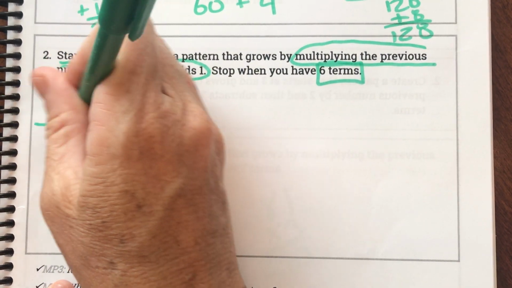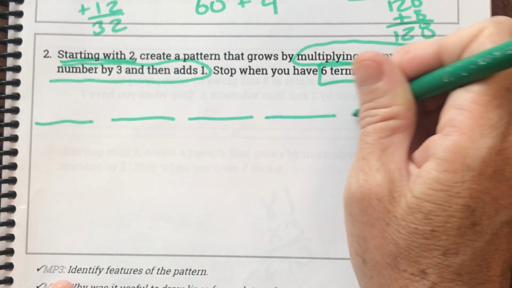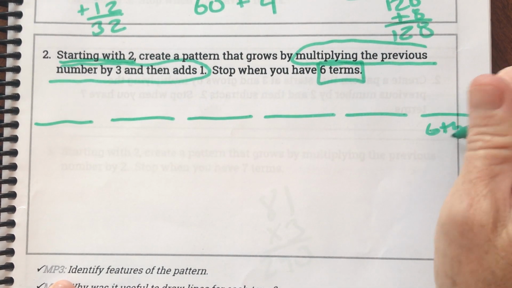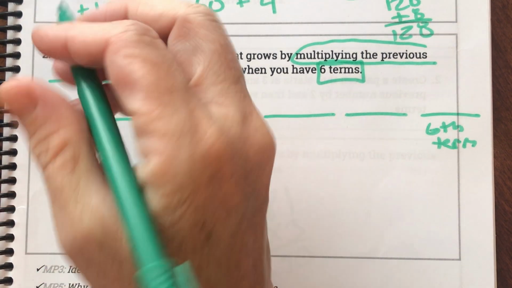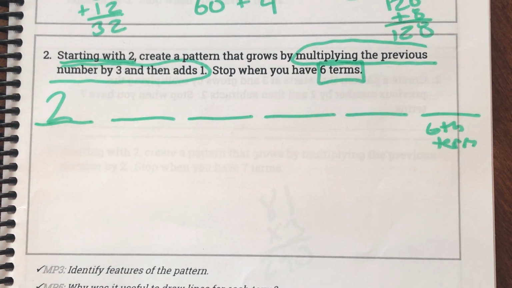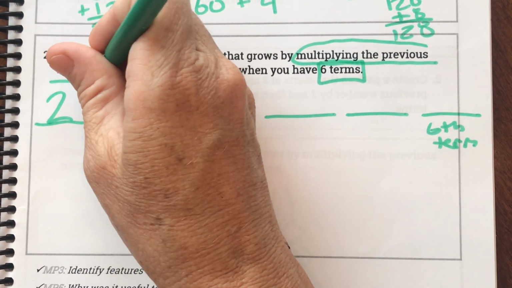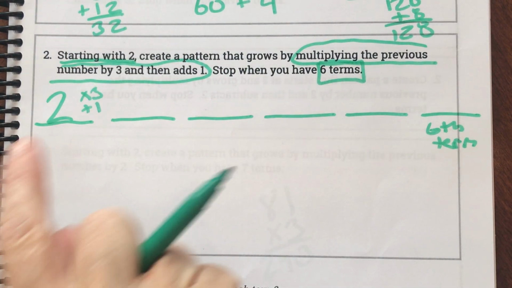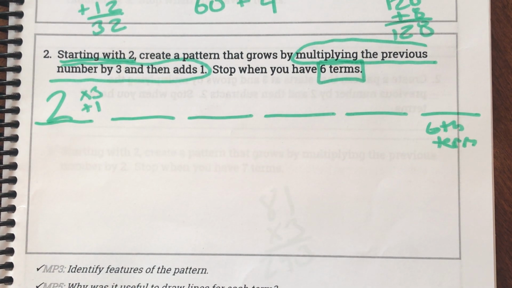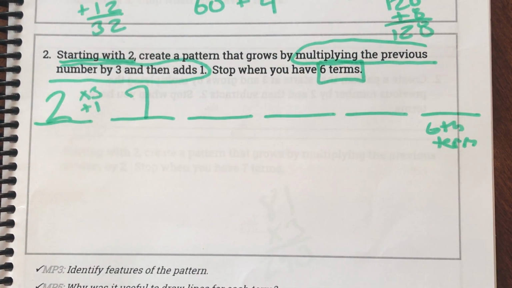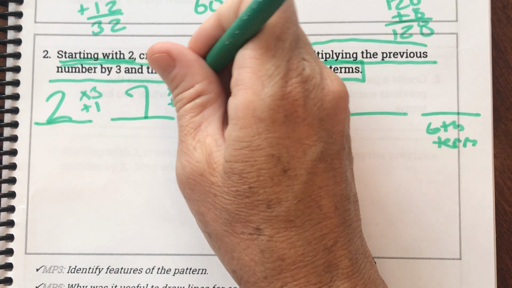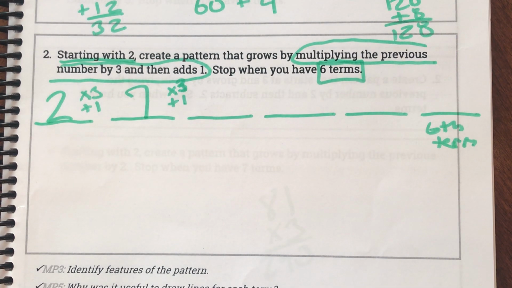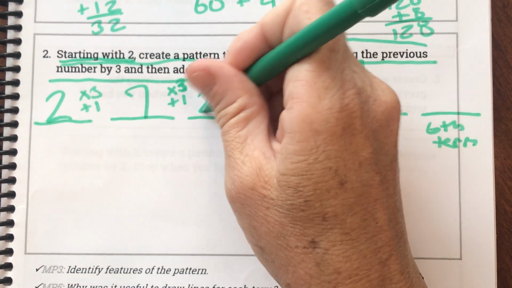Okay, so let's make our lines. 1, 2, 3, 4, 5, 6. Here's our 6th term we have to go to. Okay, so we can get started. We're going to start with 2. And our rule is we're going to multiply by 3 and then add 1. So we have 2 times 3 is 6. 6 plus 1 is 7. Okay, so let's set up our next rule. Multiply by 3 and add 1. So 7 times 3 is 21. 21 plus 1 is 22.